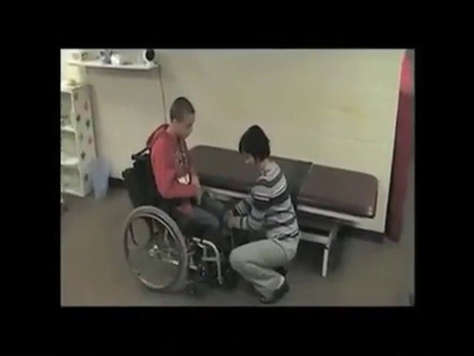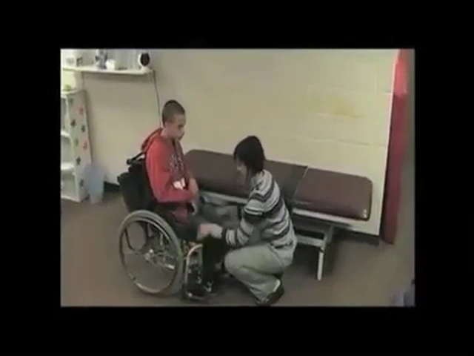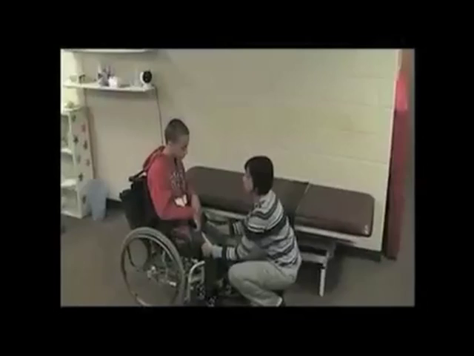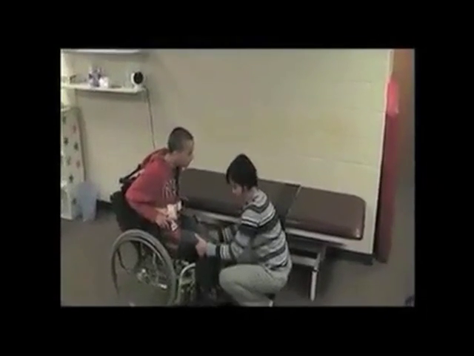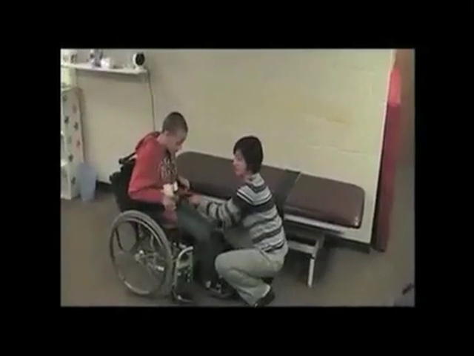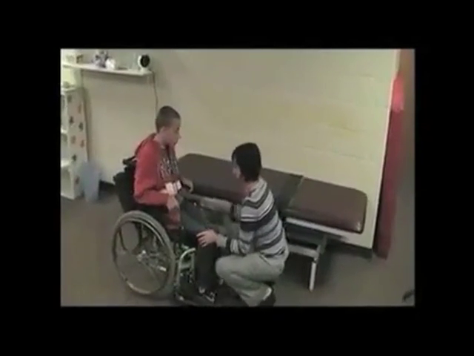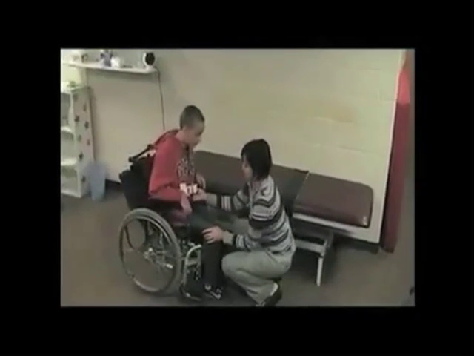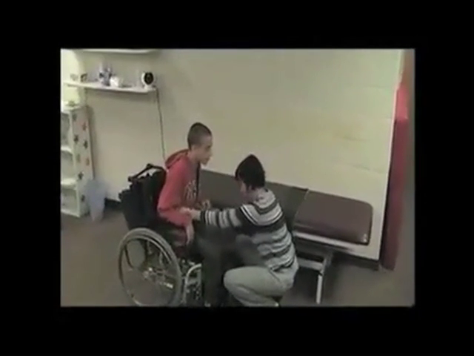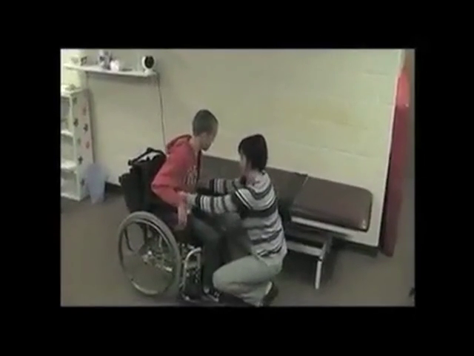We are now demonstrating a one-person stand pivot transfer. This is used for someone who is able to bear weight. First, position the chair so it is at an angle toward the direction you're moving, and then lock the brakes. It's important to use a gait belt. Once the gait belt is on, have the student scoot forward in the chair, and when he or she is ready to stand, he or she must lean forward to move his or her center of gravity forward.